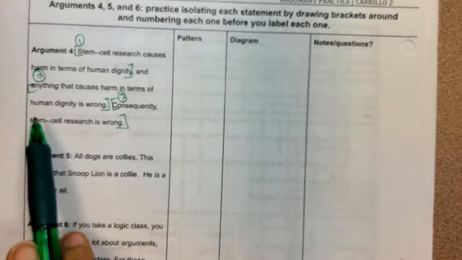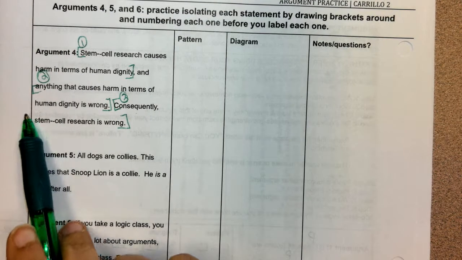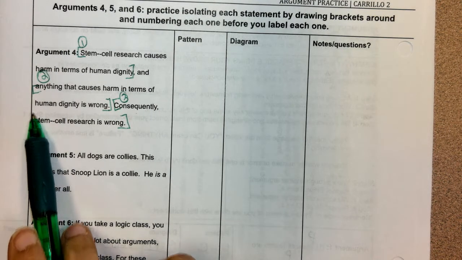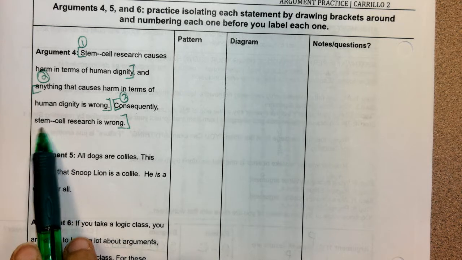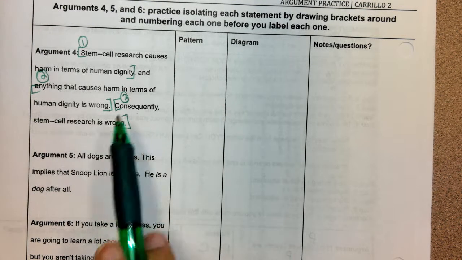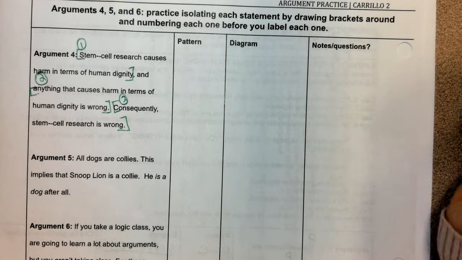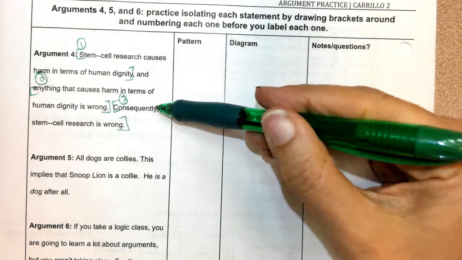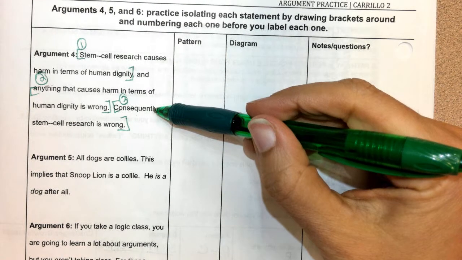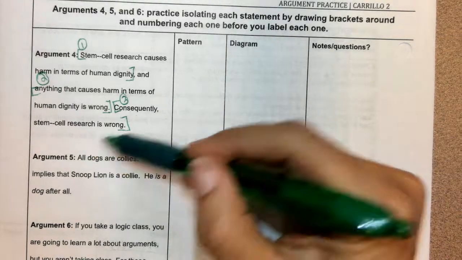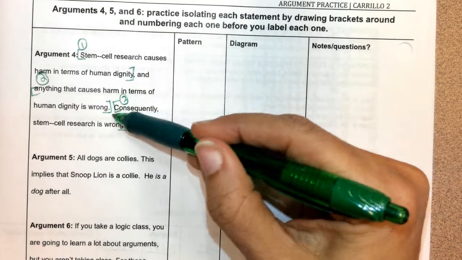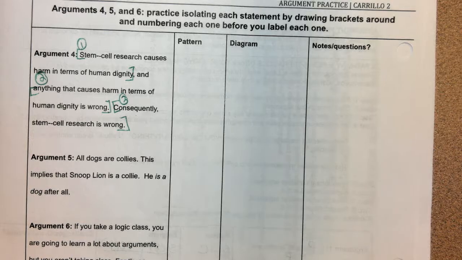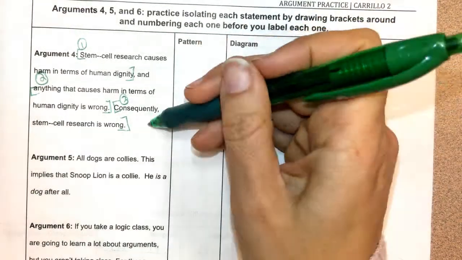You could also put the opening bracket around the word at the beginning, or just right in front of the word stem. You don't have to include that conclusion indicator in that case, but that's only because the indicator is at the beginning of the statement. If "consequently" were in the middle of the statement, you could not put the bracket around the word consequently. All right. So I've got 3 statements.